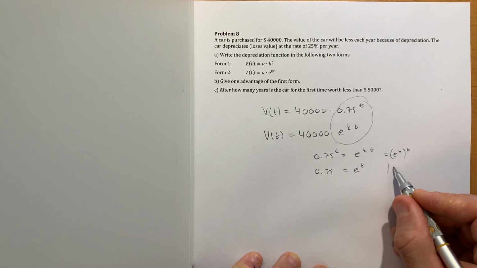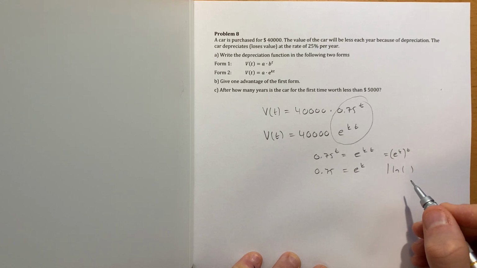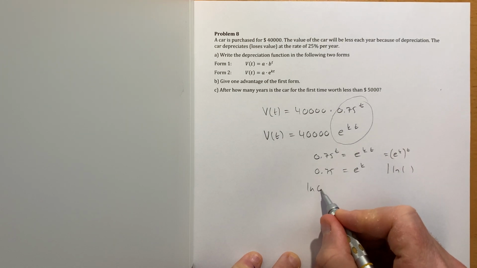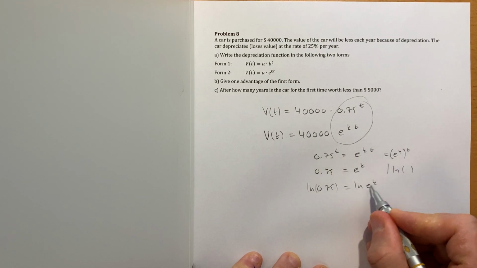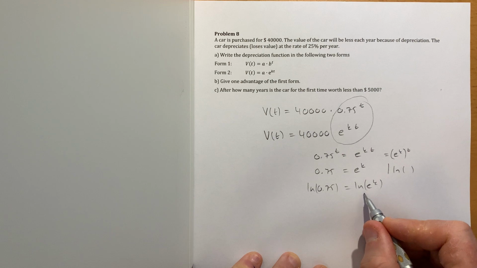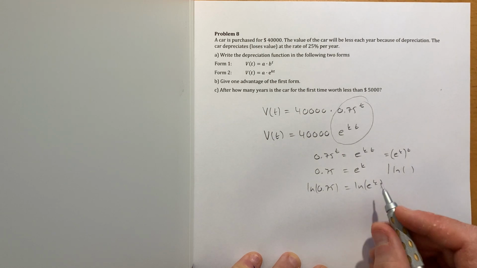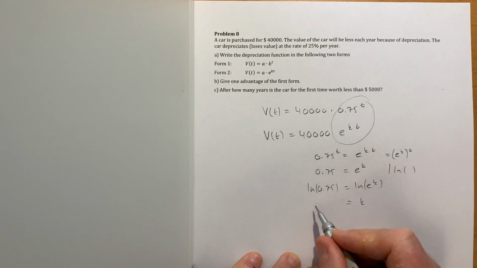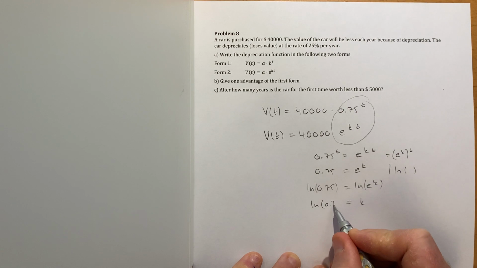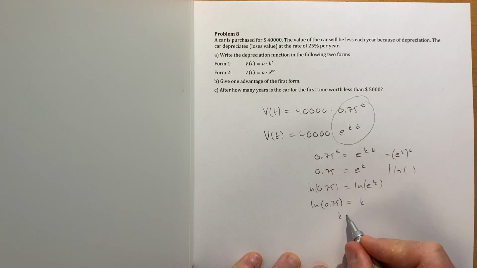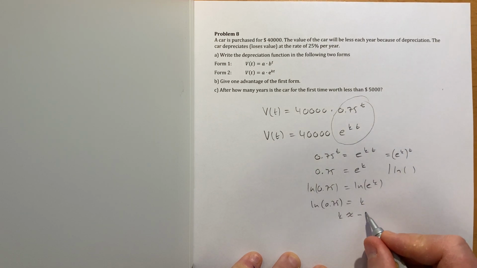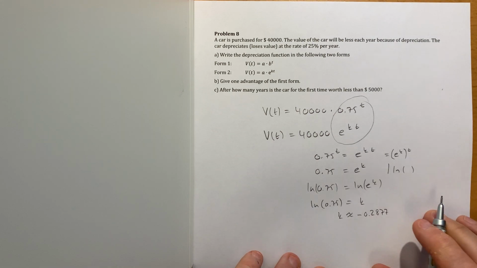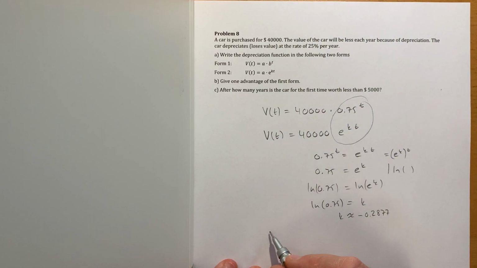Now you have to use the ln in order to isolate the k. So ln 0.75 is equal to ln e to the k. Well, this is just k, because e to the what is e to the k, it's obviously k. So k is ln 0.75, and if you wanted, you could write k is approximately minus 0.2877.